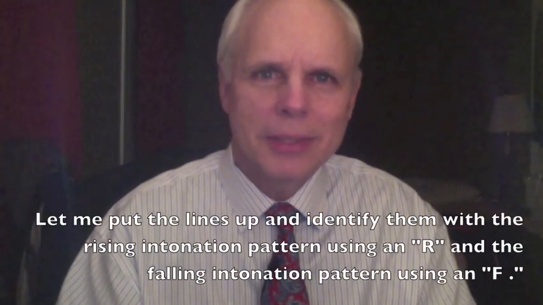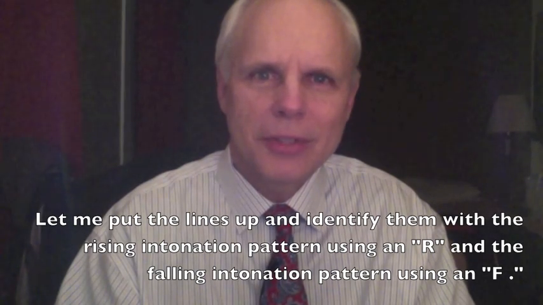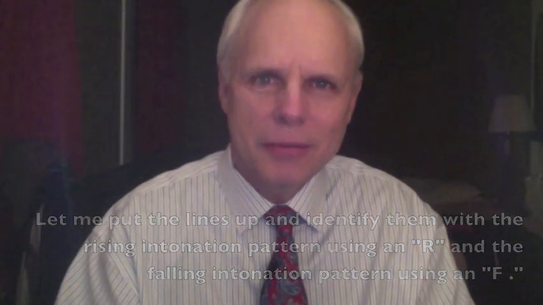All right, were you able to identify the lines with the rising intonation pattern and the lines with the falling intonation pattern? Well, if you were, congratulations. If you weren't sure, don't worry about it. We're going to practice some more, but let me put the lines up and identify them with the rising intonation pattern using an R and the falling intonation pattern using an F. Here they are.